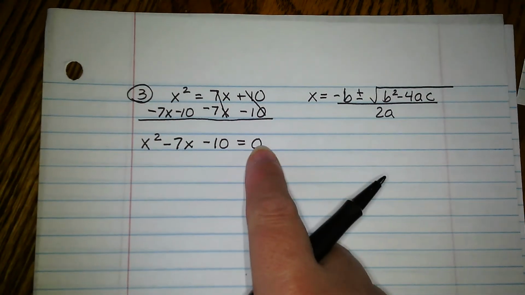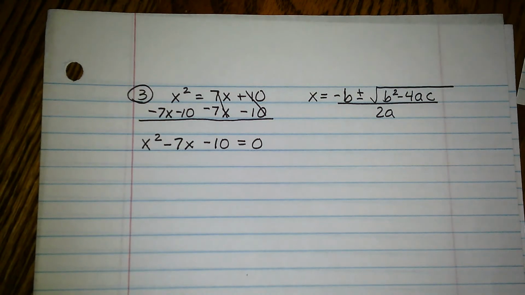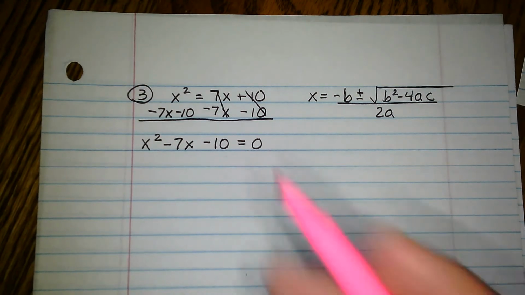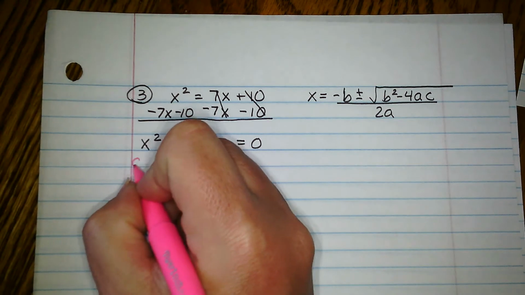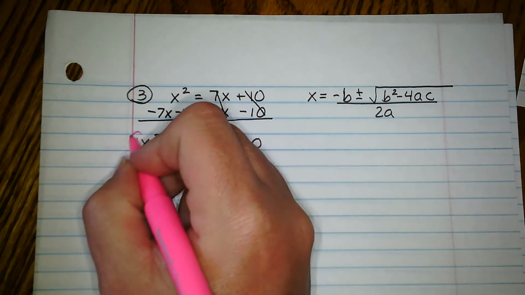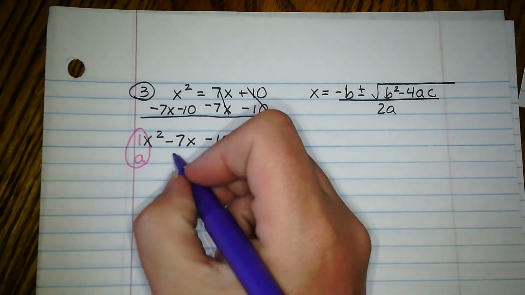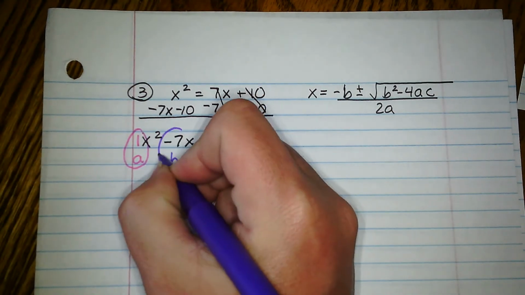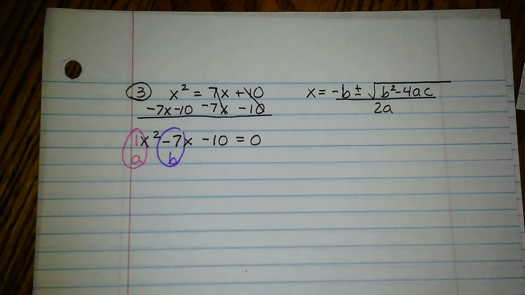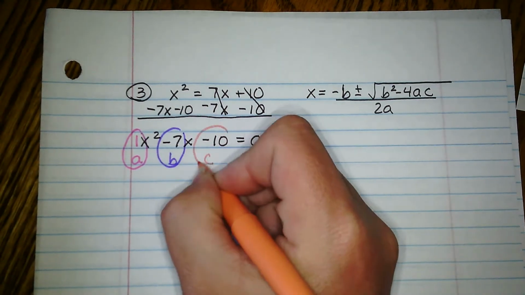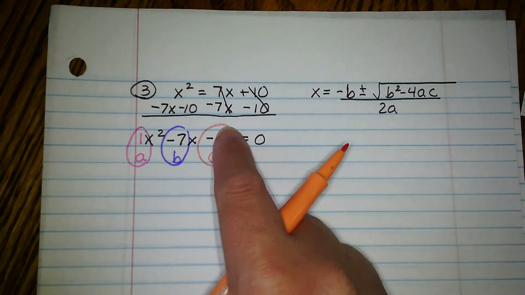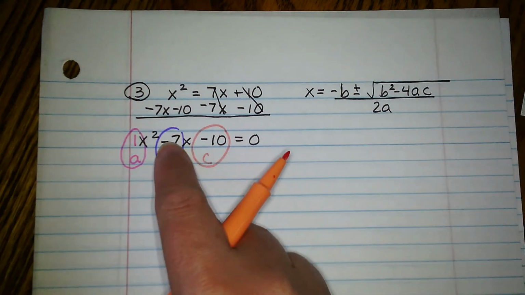Now that it's all set up equal to 0, we can identify a, b, and c. So remember that our a value is the number in front of the x squared, so that's 1. Our b value is attached to the x, so our b value is negative 7. And our c value is the constant at the end, which is negative 10. Notice again that I circled the number and the sign to go with it.